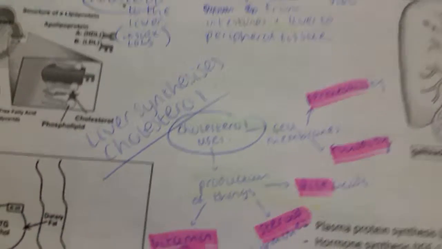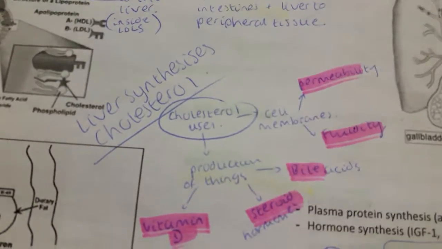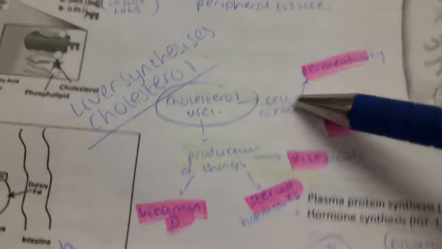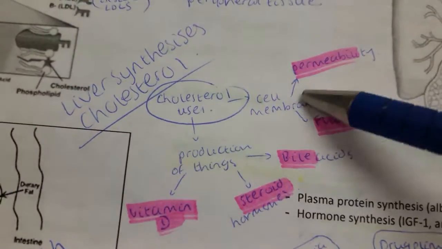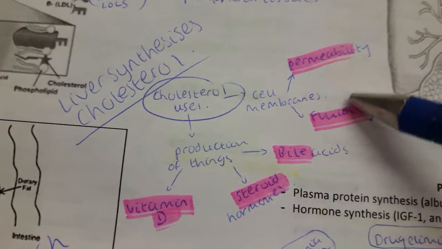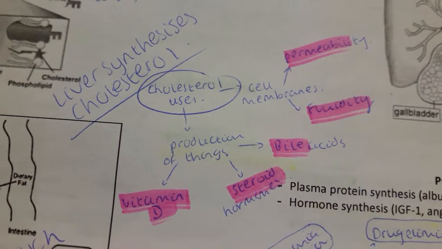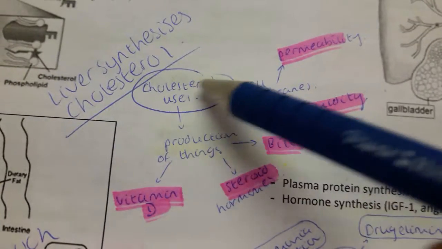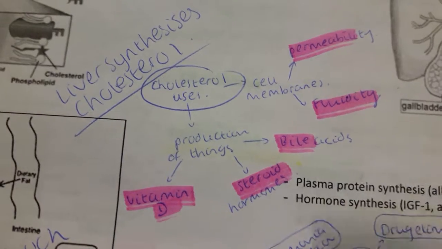Pages 3.4. I mentioned that the liver also synthesizes cholesterol, and it also uses the cholesterol. So what's cholesterol used for? Well, cholesterol essentially is used for two things. It's used for cell membranes, and it's used for producing things. In cell membranes, the cholesterol is used for permeability and fluidity. Remember, it disrupts the phospholipid membrane, allowing fluidity. And it's also used for producing bile acids, which then become bile salts.